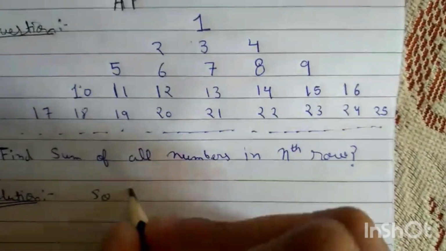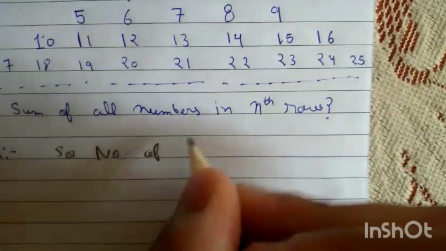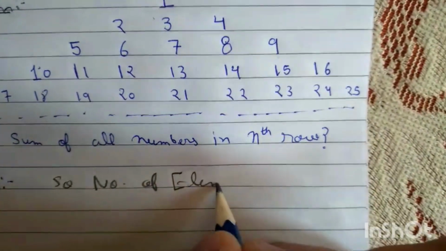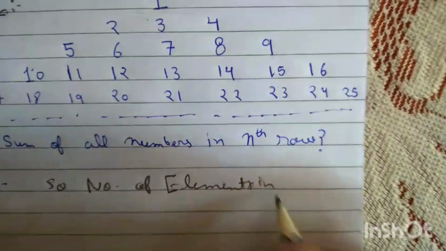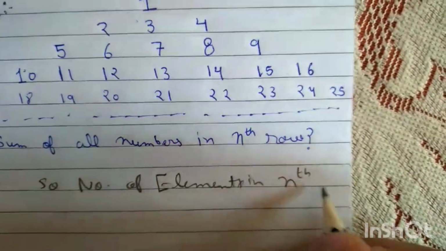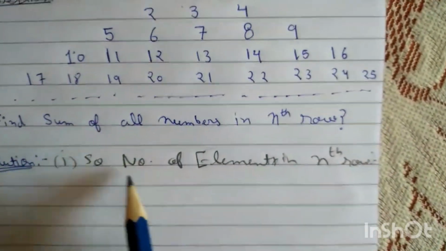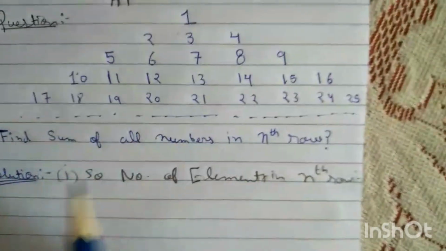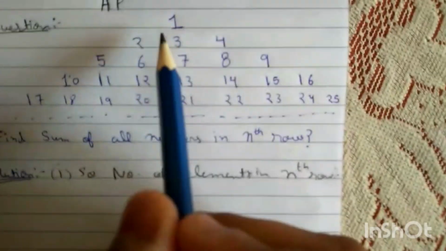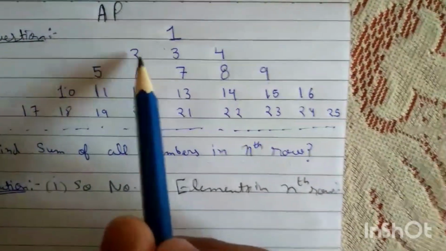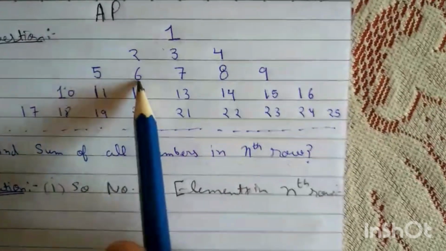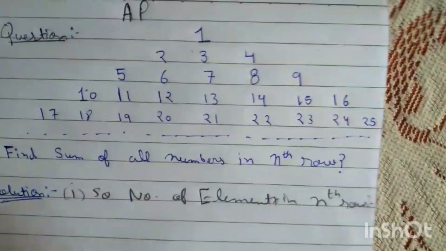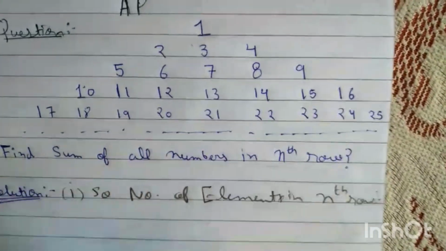So the number of elements in the nth row, first part we have to find this. Okay, the number of elements in the nth row. Our actual question is the sum of all the numbers in the nth row, like in the second row the sum of 2 3 4, in the third row the sum of 5 6 7 8 9. We have to find the sum of all the numbers in the nth row.